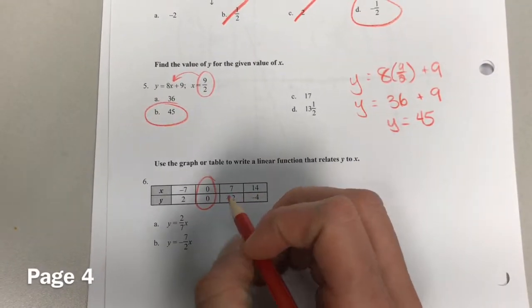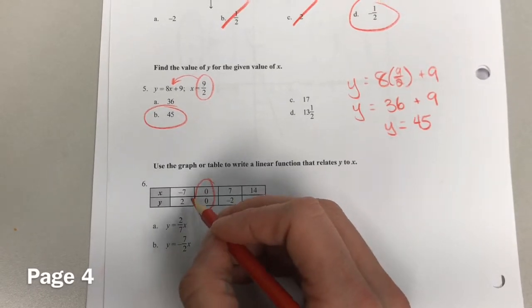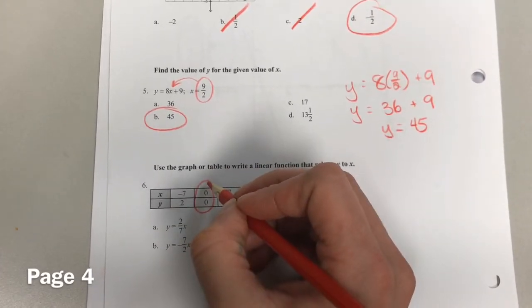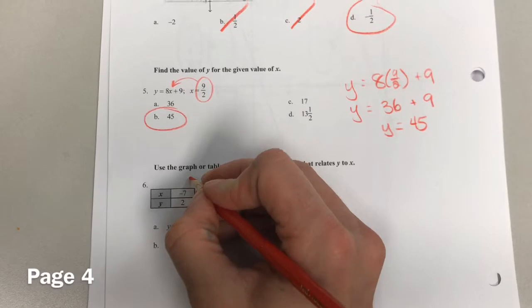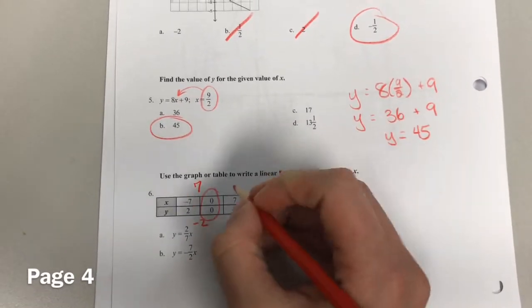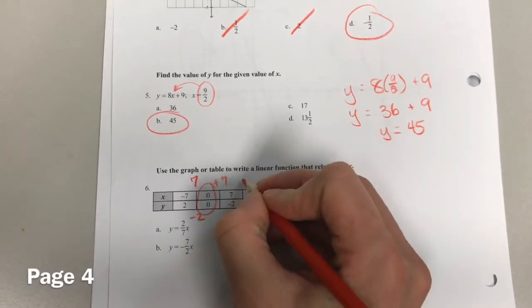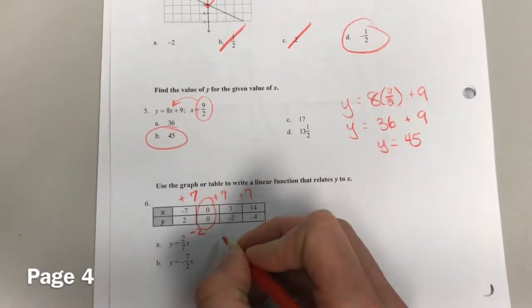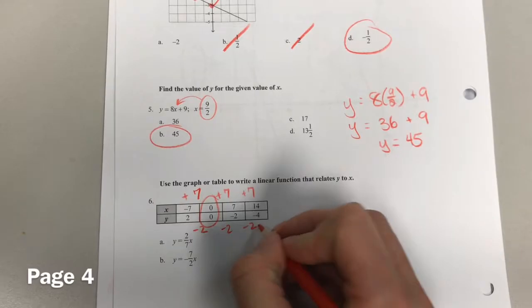It looks like to go from -7 to 0, I add 7, and to go from 2 to 0, I subtract 2. So this is the same thing, add 7, minus 2, minus 2.